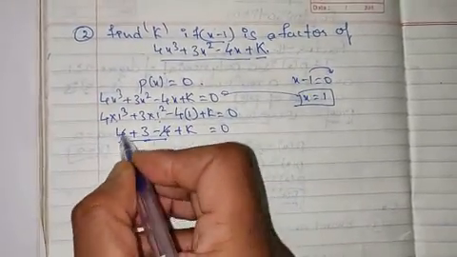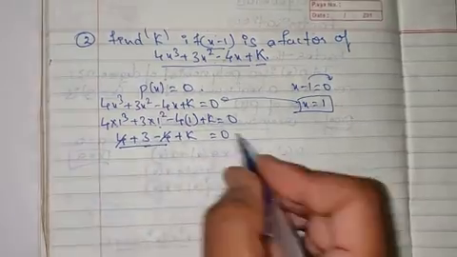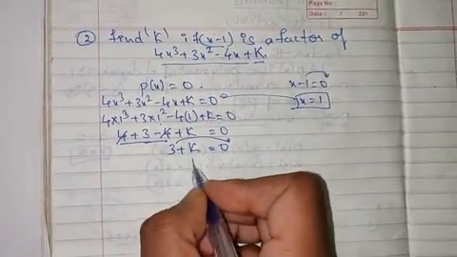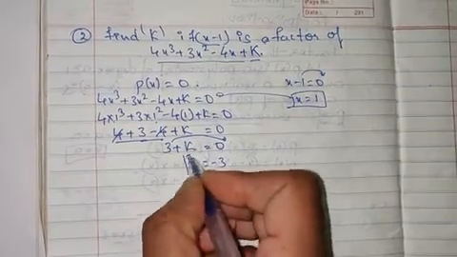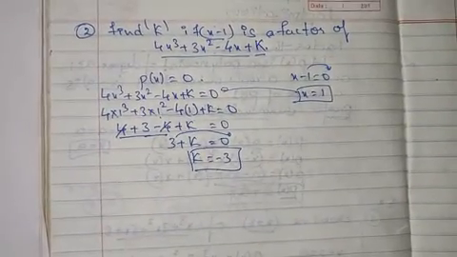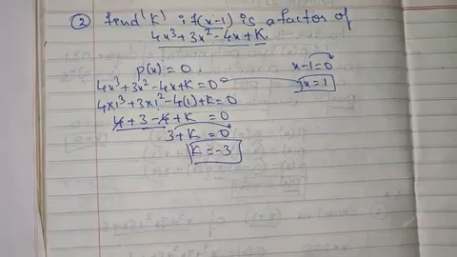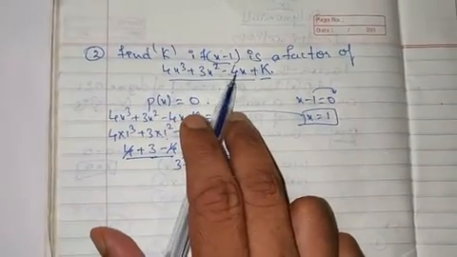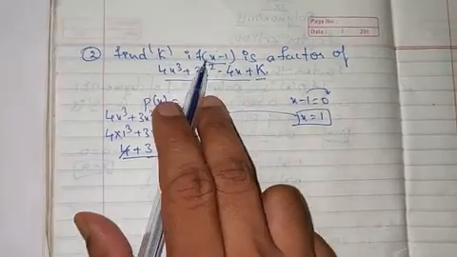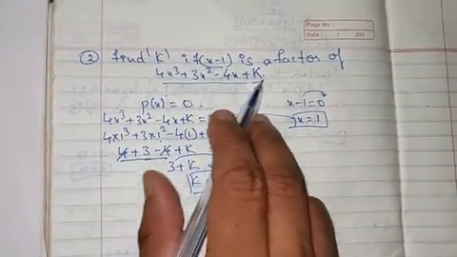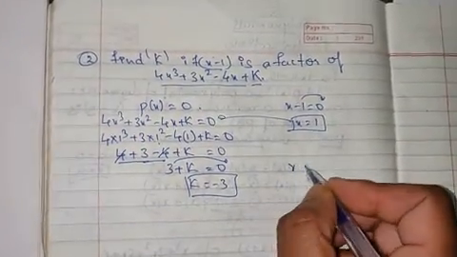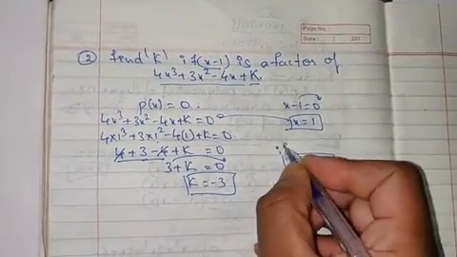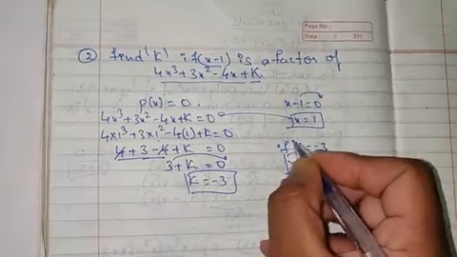Or we can also cancel these two, we get 0, 0 plus 3 gives us 3. 3 plus k is equal to 0, plus 3 goes to the right side, becomes minus 3. What is the meaning of the answer? If I substitute the value of k as minus 3 in the given polynomial, then x minus 1 divides it completely, meaning the remainder will be 0 if the k value is minus 3.